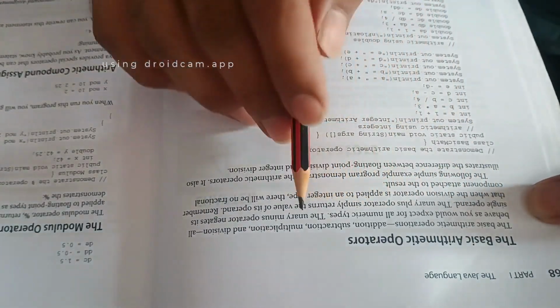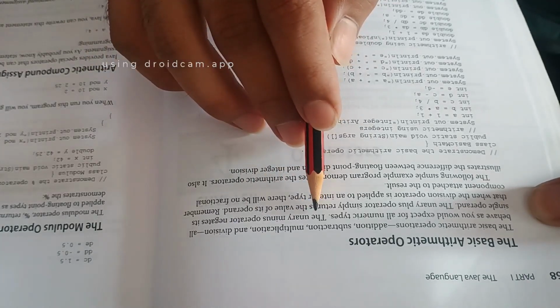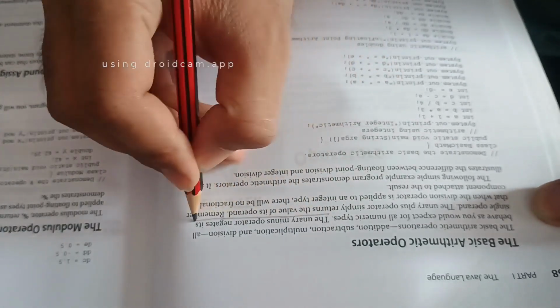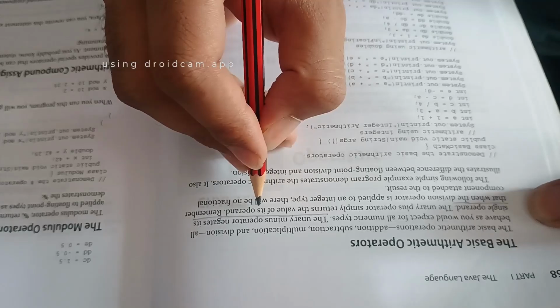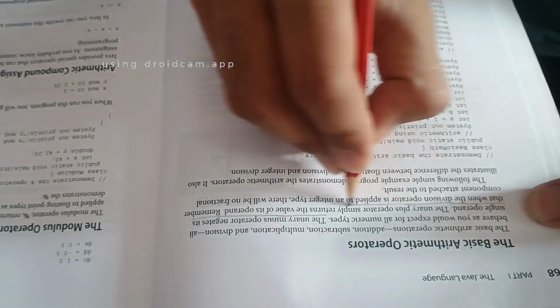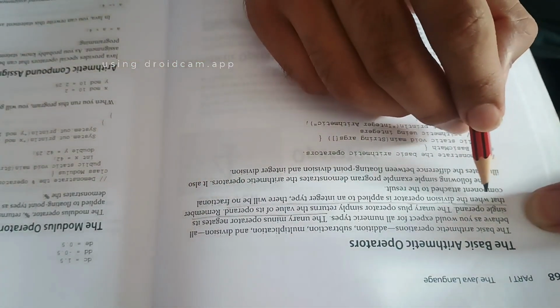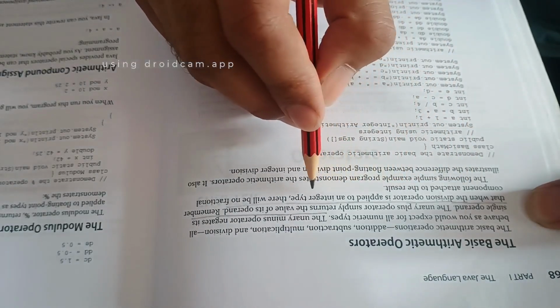Then we have the basic arithmetic operators. The basic arithmetic operations, addition, subtraction, multiplication, and division, all behave as you would expect for all numeric types. The unary minus operator negates a single operand. The unary plus operator simply returns the value of its operand. Remember that when the division operator is applied to an integer, there will be no fractional component attached to the result, obviously.